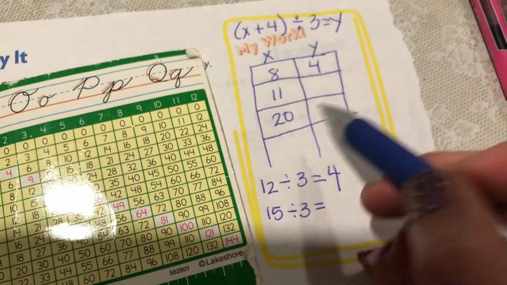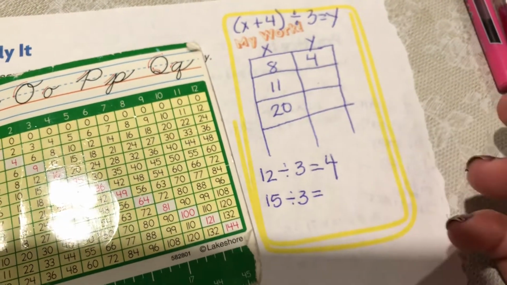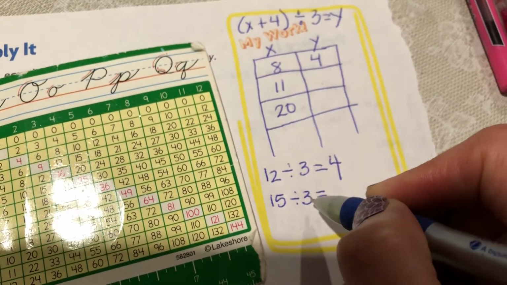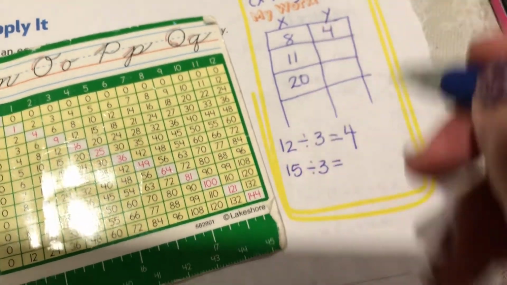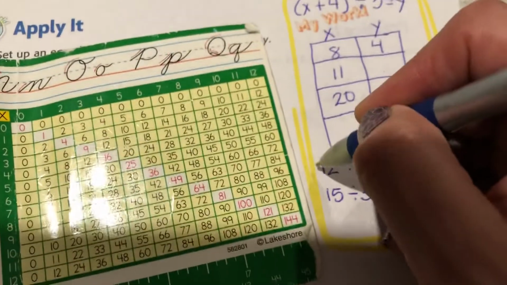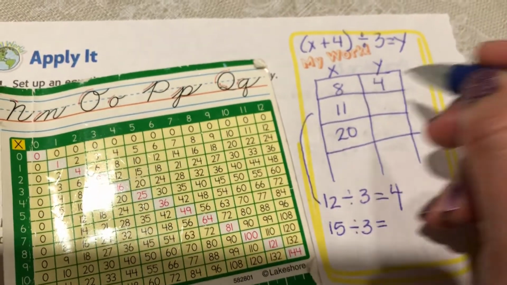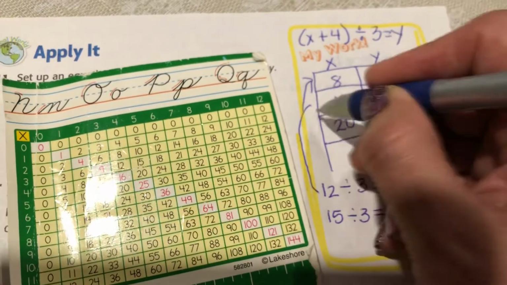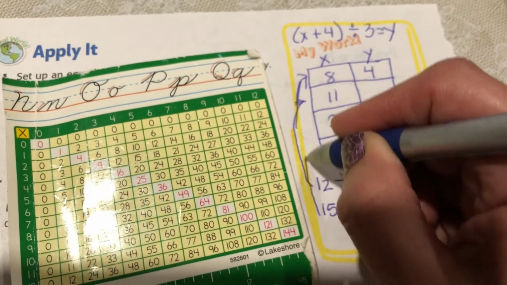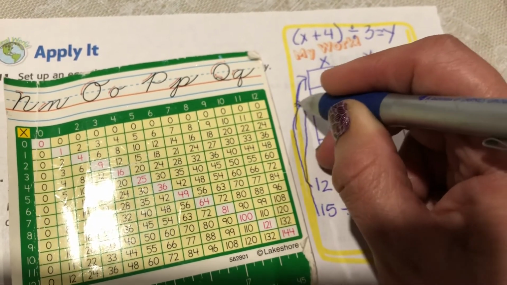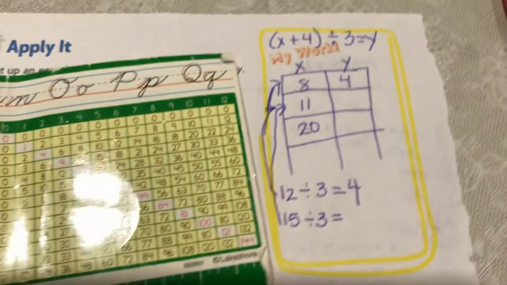Okay? And that's going to go here. I'm going to stop there. Okay? And then you got one more to do. All right? So again, this problem is with that problem, and this problem is with this problem. So now you're doing the last one, okay?